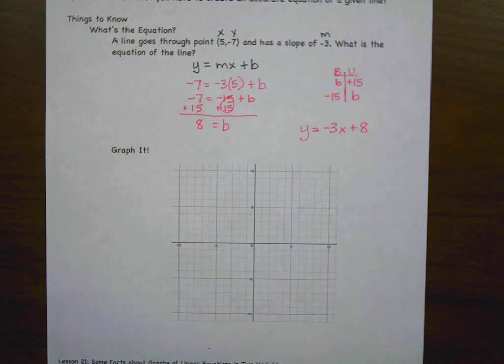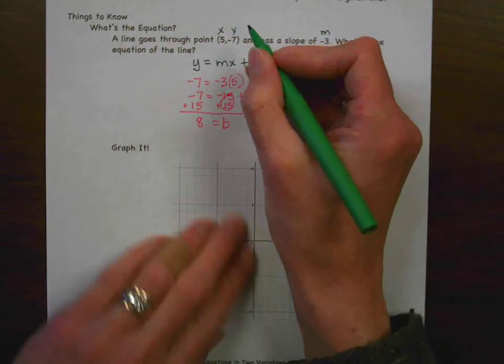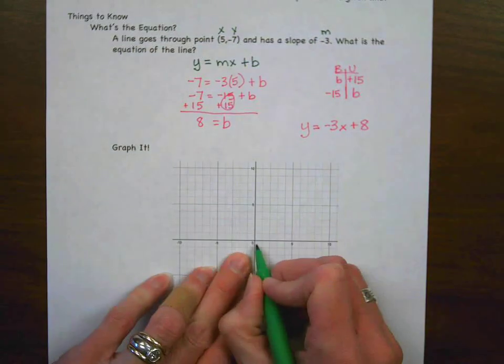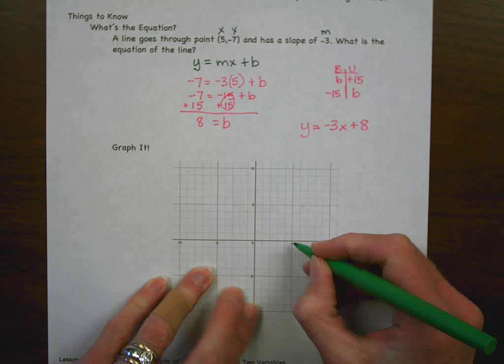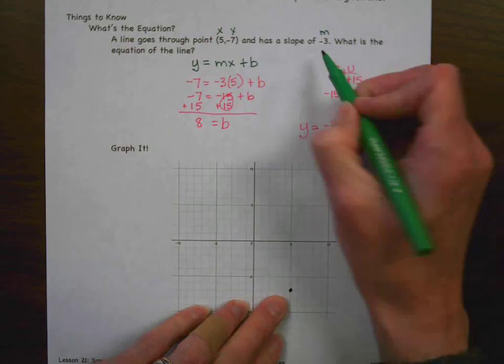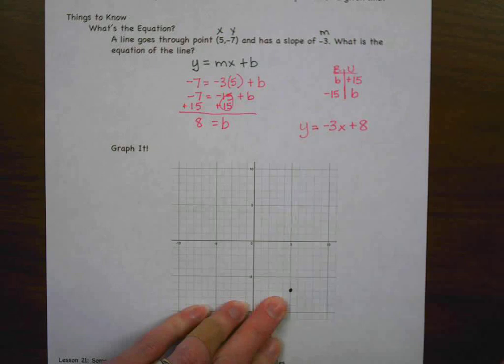So I'm going to go back to the original color that I started with, which was green. And it says that the point sits at 5, -7. So I'm going to the right 5 and down 7, which happens to be right here. Then it tells me that the slope is -3.